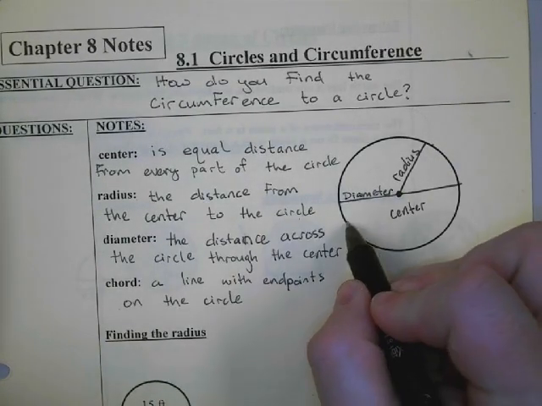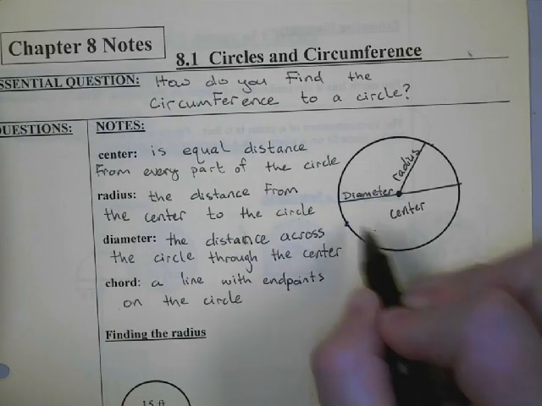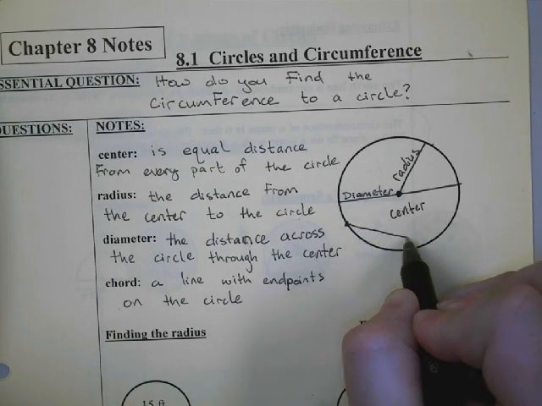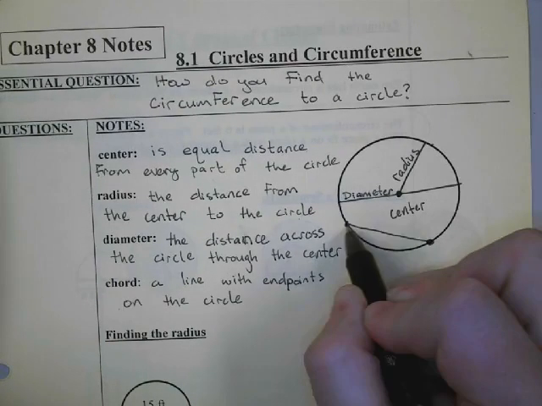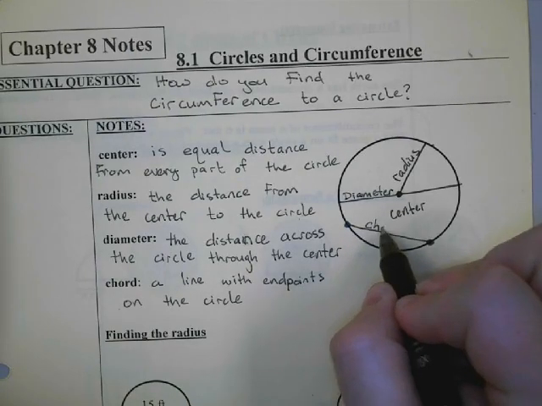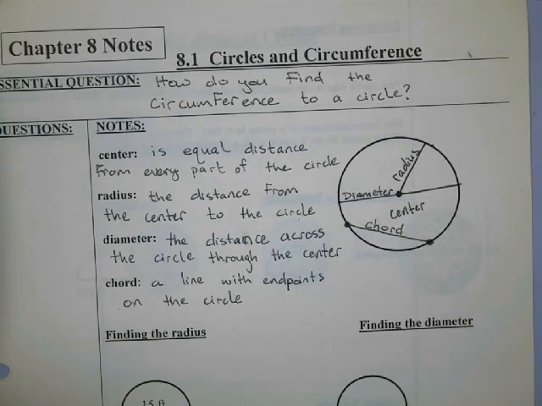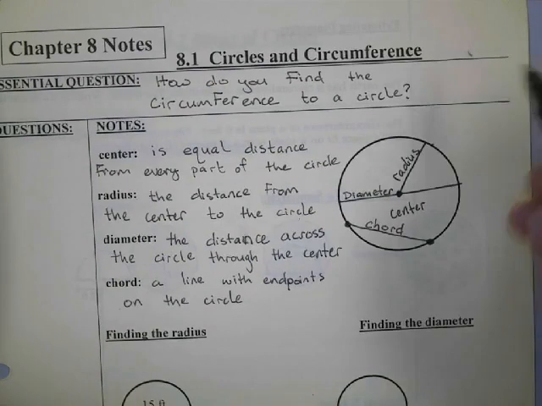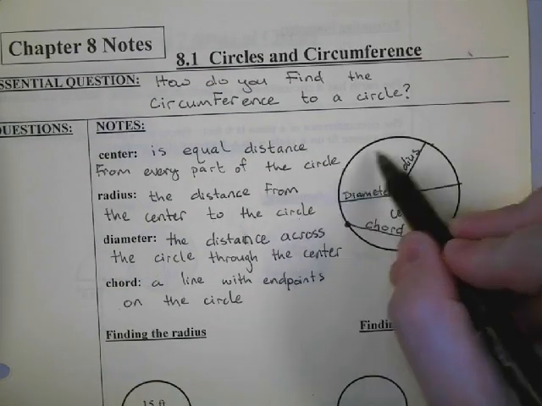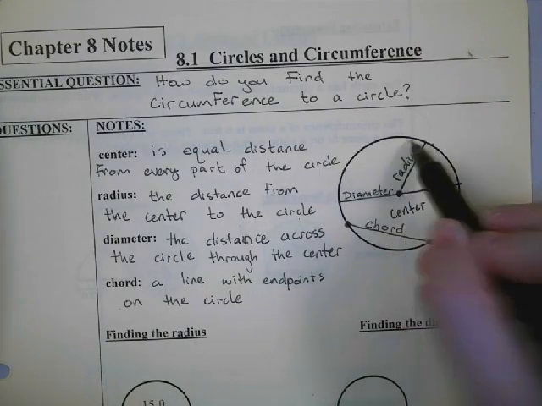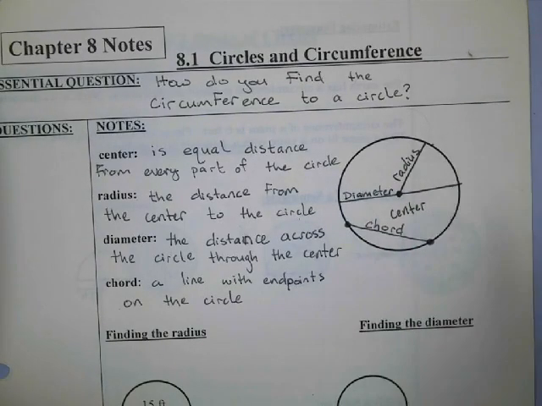So if I connected any two points on the circle, just drew a straight line to connect them, this is a chord. And you can imagine I could connect a chord from this point to this point, or from this point to this point. If I drew a line that connected any two parts of my circle, that would be a chord.